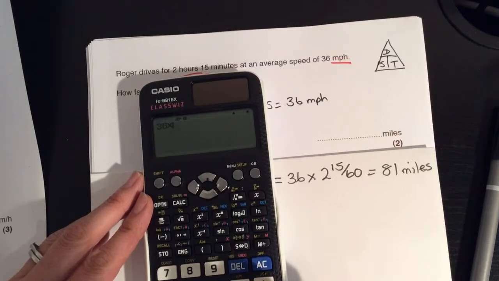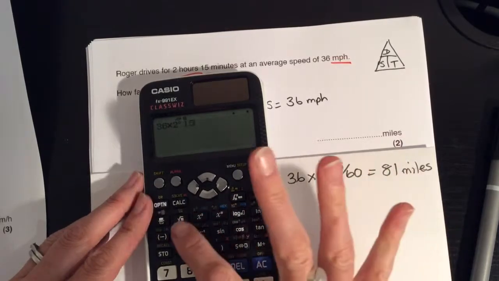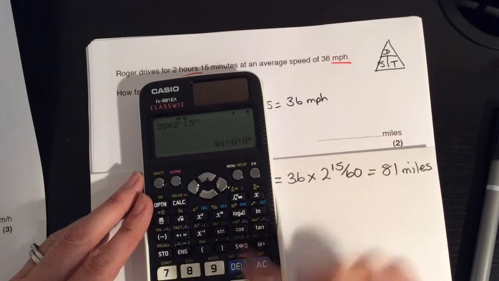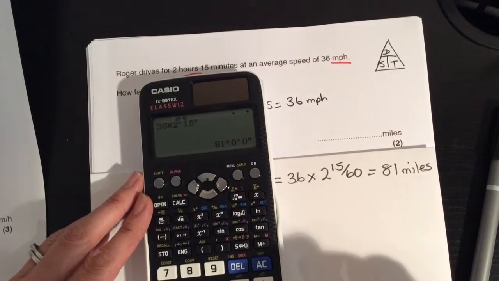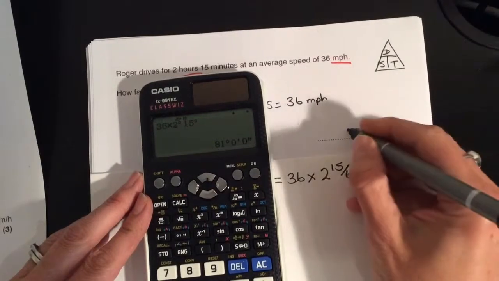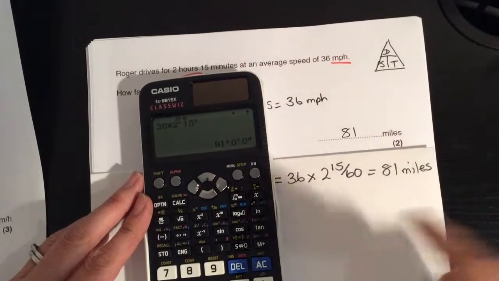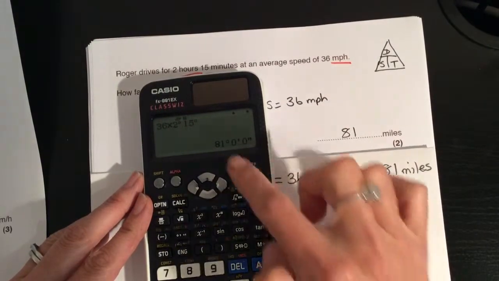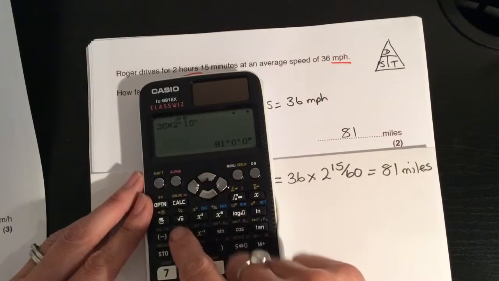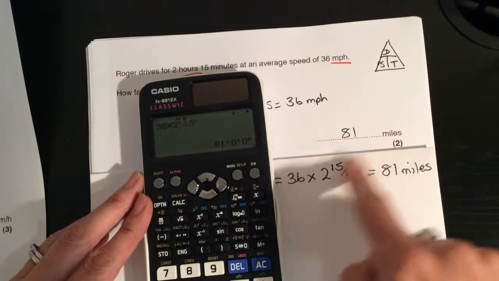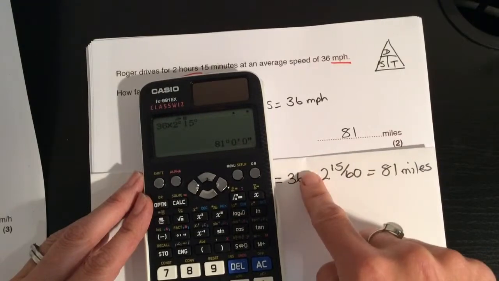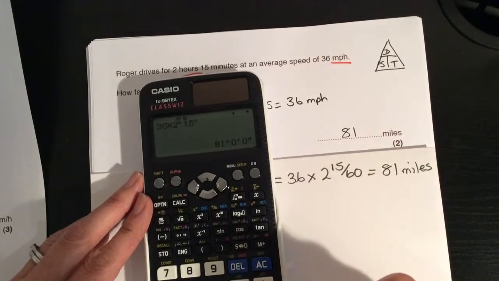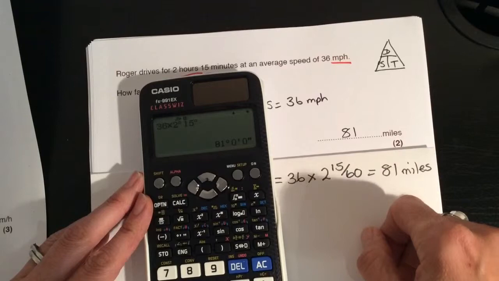So we put in 2, press the button, 15, press the button, equals, and we get 81, which is the same answer that we got using the mixed number calculation, except this button helps us, so we don't need to change it into an improper fraction. We can just use the minutes and the hours that we've been given in the question.